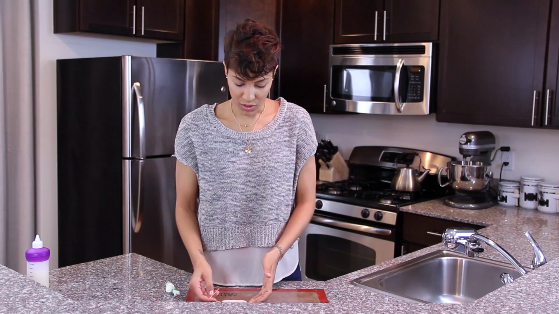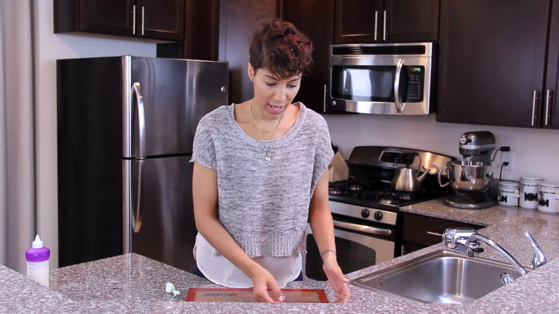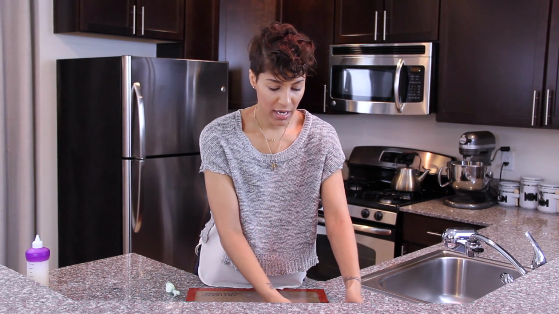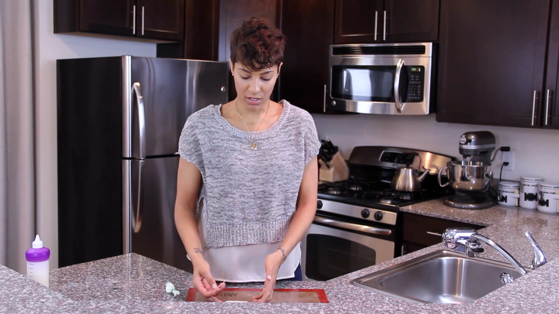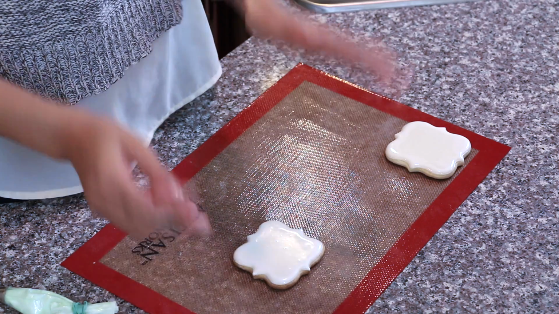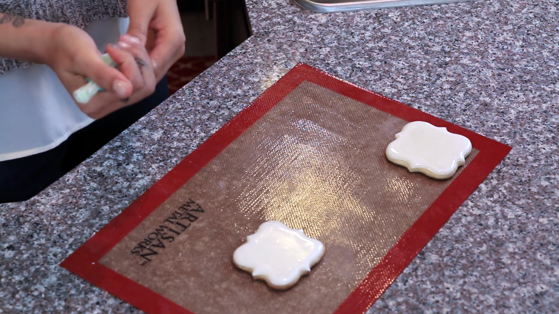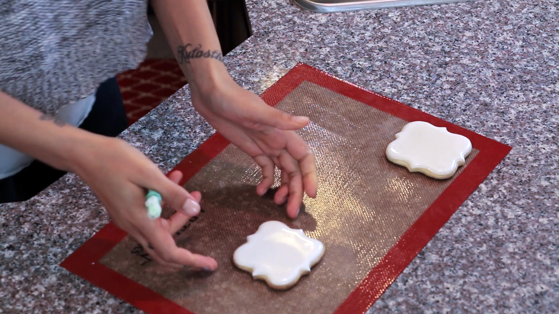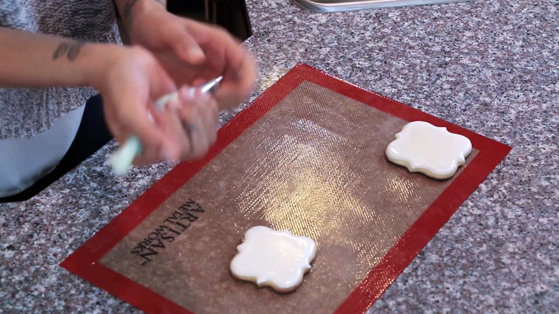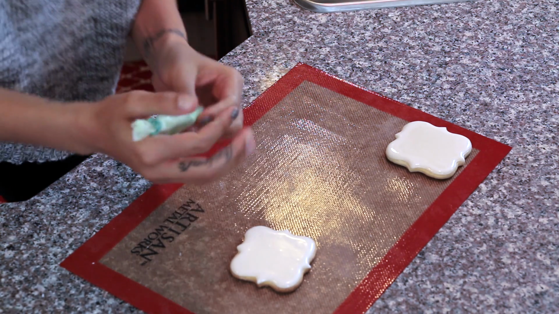So let me just move this cookie over. Now, while that dries, I have one that I already did that has been drying a little bit. Now, it's not dry by any means because these take about 24 hours before they dry, sometimes a little more. But this one is dry enough that this flood icing should sit on top.